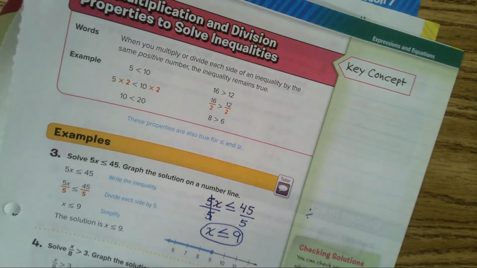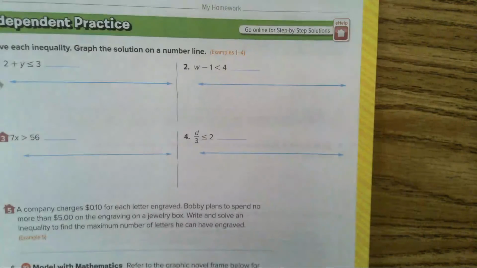Okay, now we're going to do, I bet it's a word problem on the next page. It is. How would I have guessed that?